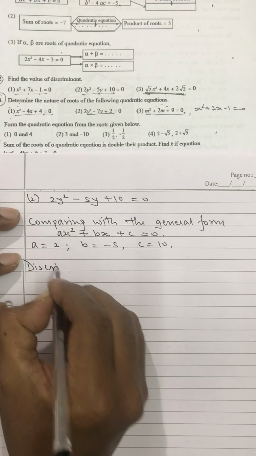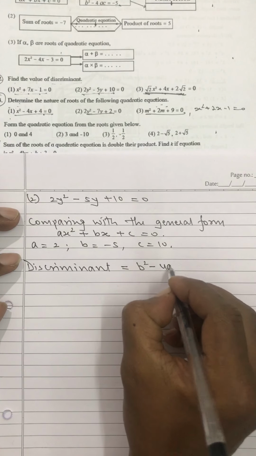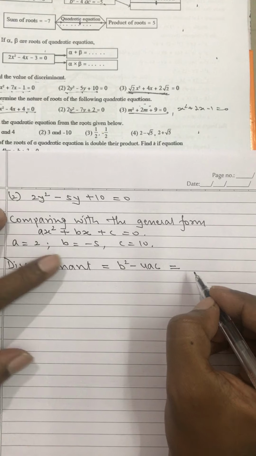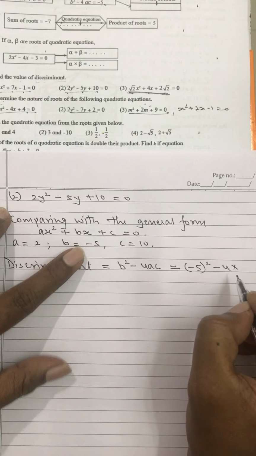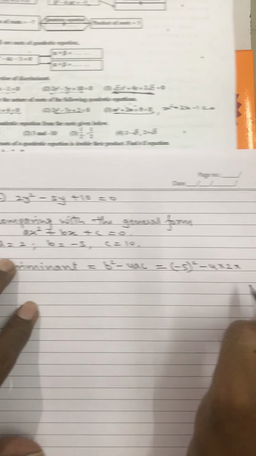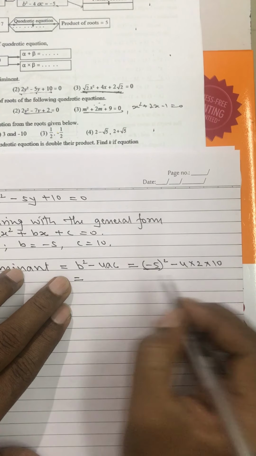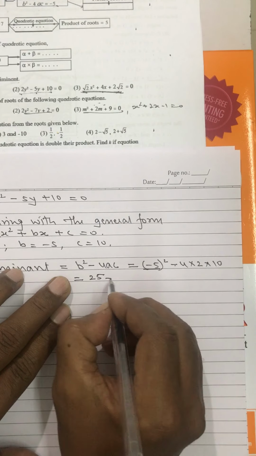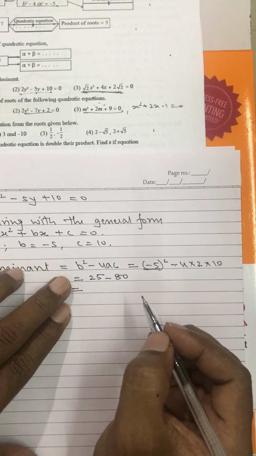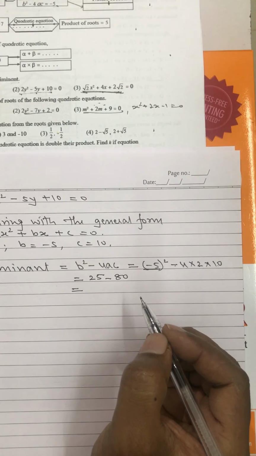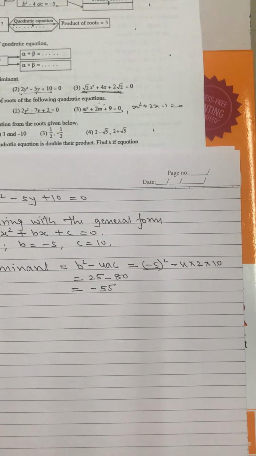Formula for discriminant is b square minus 4ac. If I substitute b is the value of minus 5, it is basically square. Minus 4 of the formula, a is 2 and c is 10. So what do I get over here? Square of a negative number is positive. This will become 25. Minus will stay minus. 4 2s are 8, 8 10s are 80. Now this is going to be 25, and then 80. This is going to be minus 55.